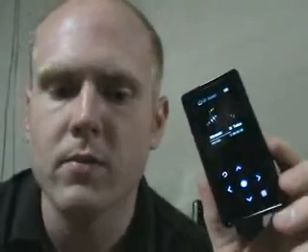So that's pretty much it for the K5. It's a solid, sturdy unit. Nice, simple design on it. It's easy to carry around with you, and you've got the external speaker, which makes it great.